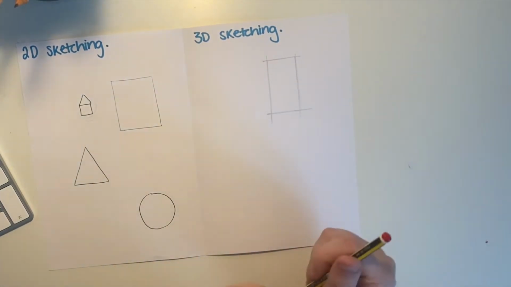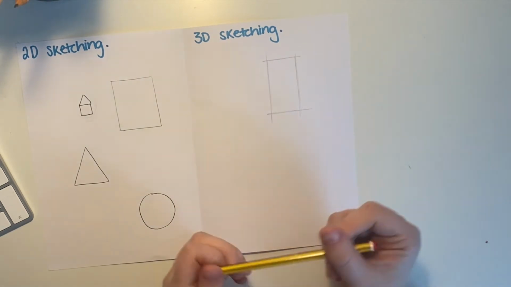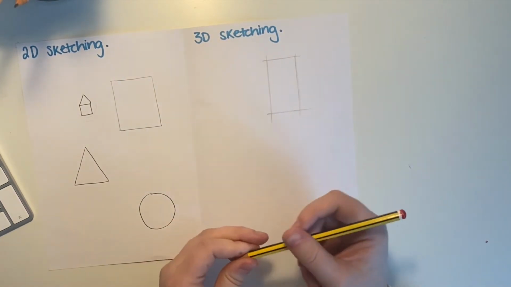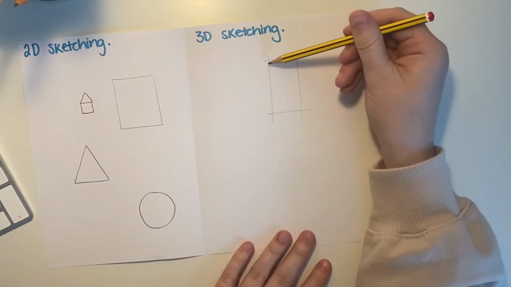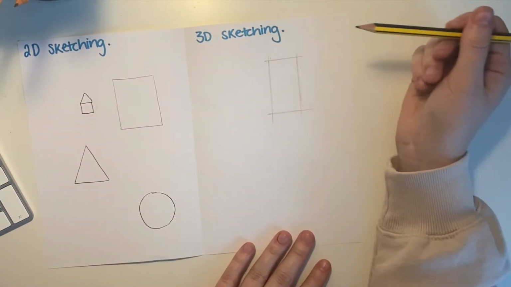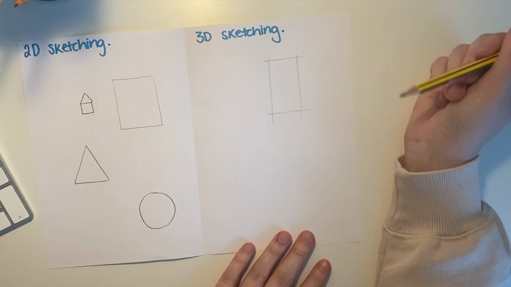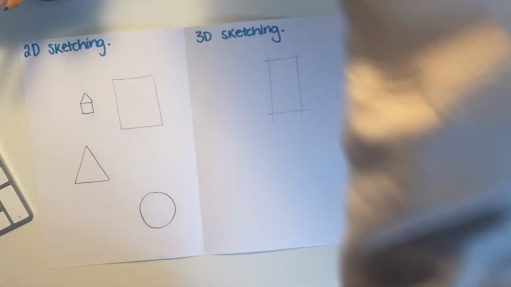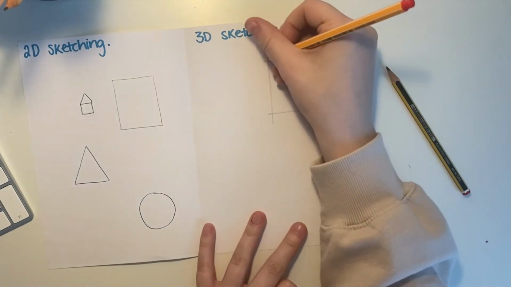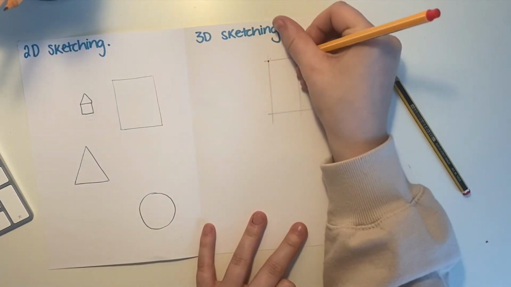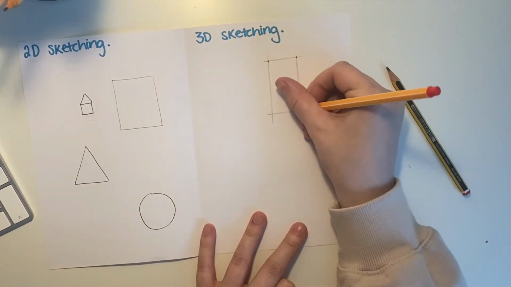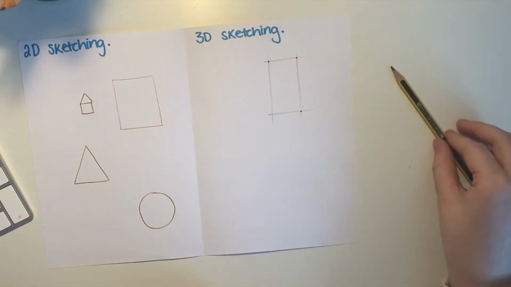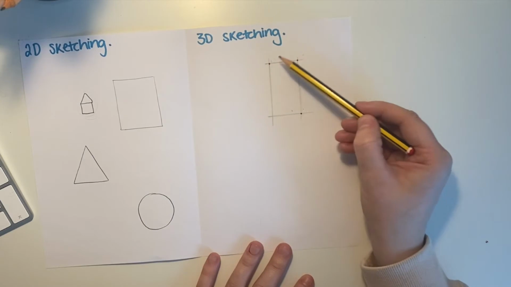So what we're going to do to make it 3D is add some volume to this rectangle. So to do that, we need to focus on the 3 points here. So the top left hand corner, the top right hand corner and the bottom right hand corner. So what I'm going to do is colour these corners in red so you can see them. And we're going to take 3 lines back from these red markers, okay?